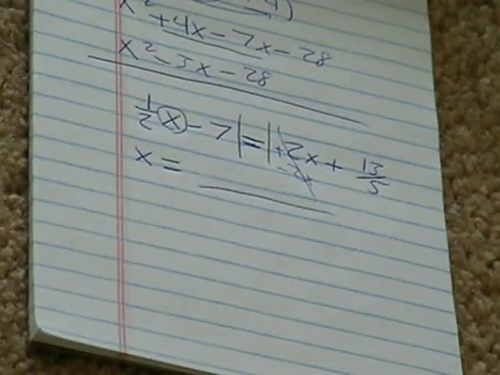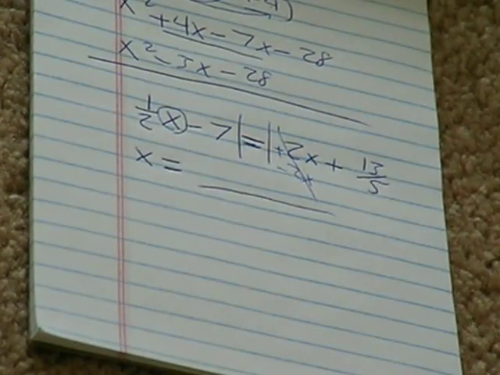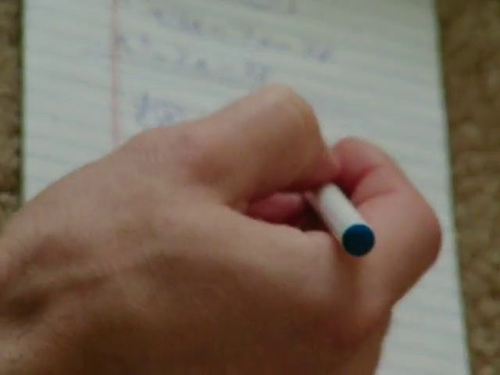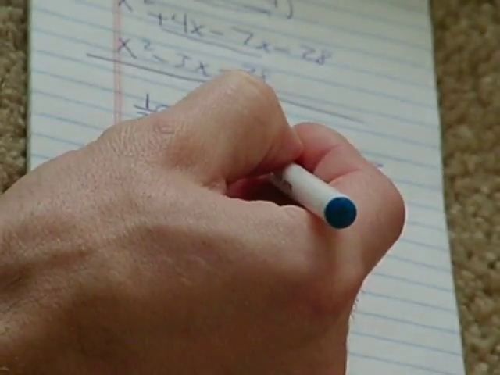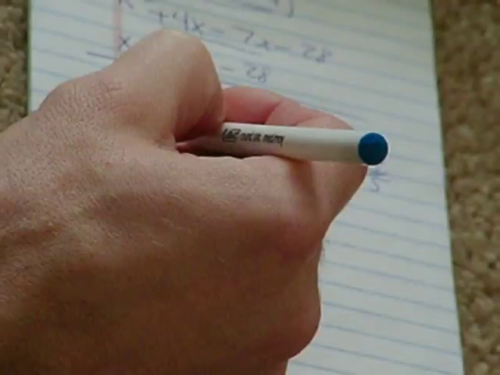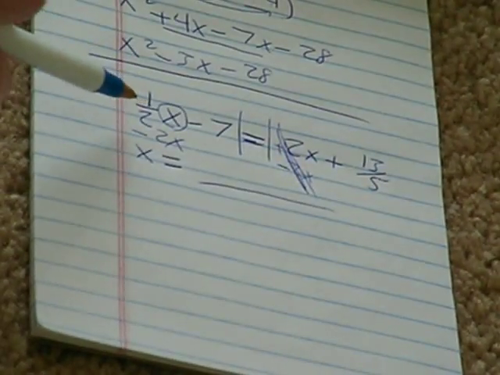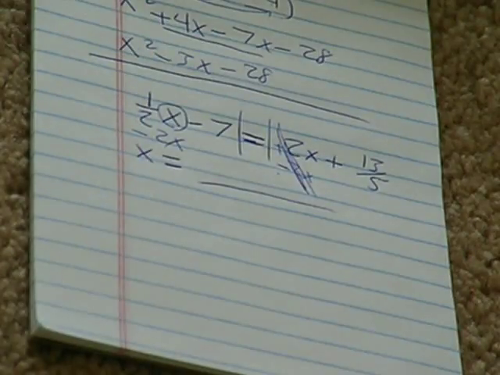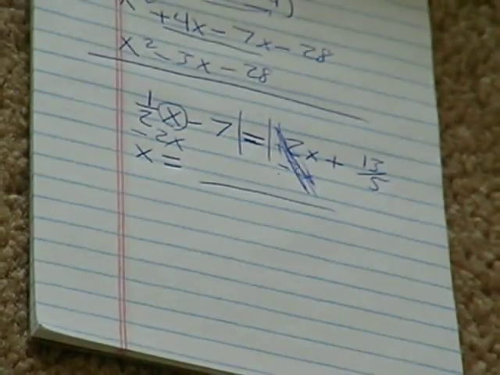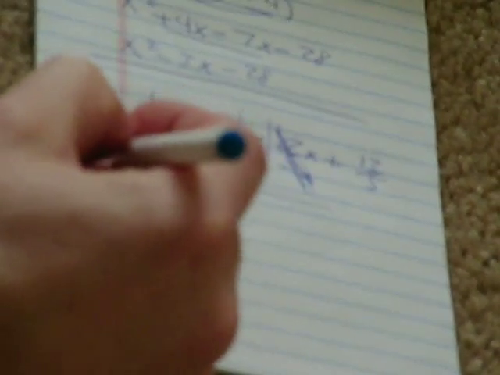That leaves us with 0 over here. We can do whatever we want to the equation as long as we do it to both sides because that keeps it balanced or equal. Since we took 2x from this side, we're going to take 2x from this side. So we did minus 2x, minus 2x. Cancel here. Now over here we have 1/2 minus 2.